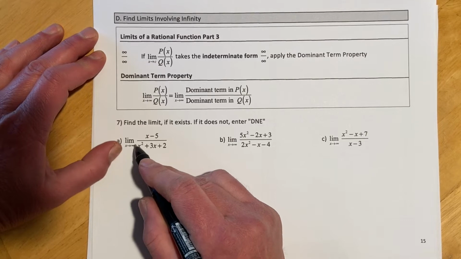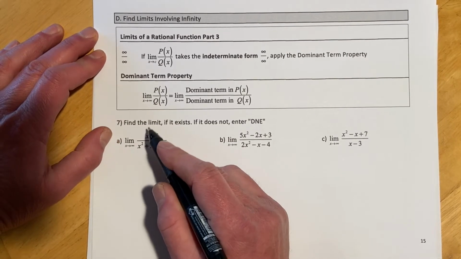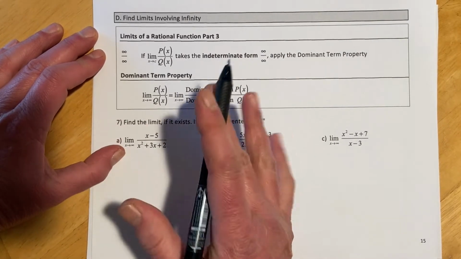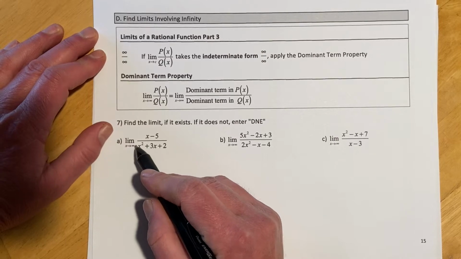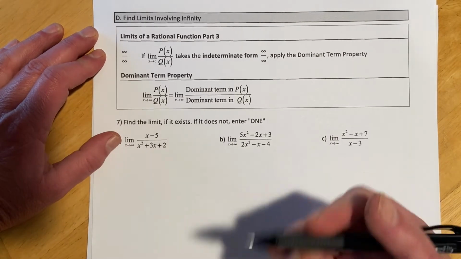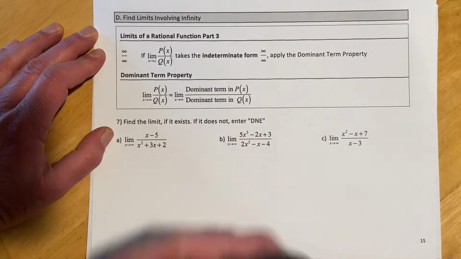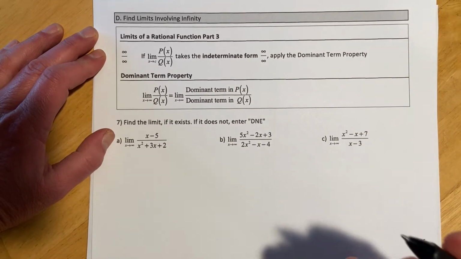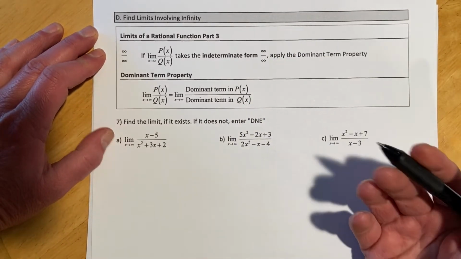So for instance, just looking at this first example, if I put infinity in here for x, infinity minus 5 is pretty much infinity still, right? And then infinity squared plus all this other mess, still infinity. So we're getting infinity over infinity, so that's another indeterminate form. It's not giving us the information.